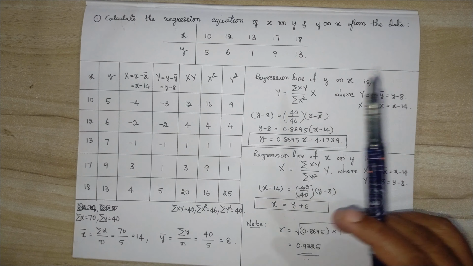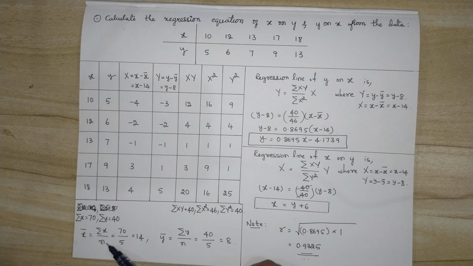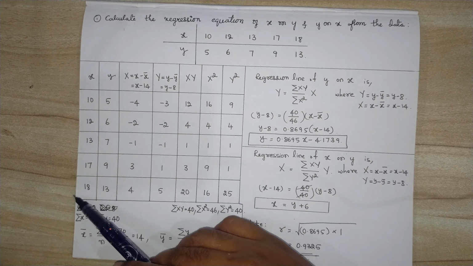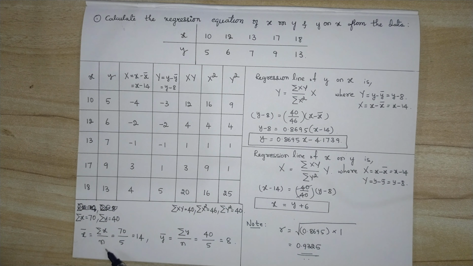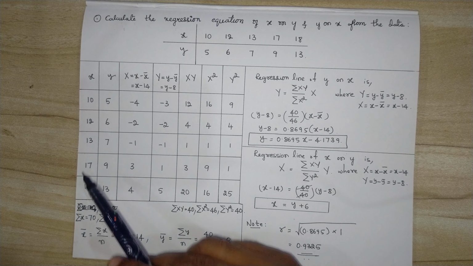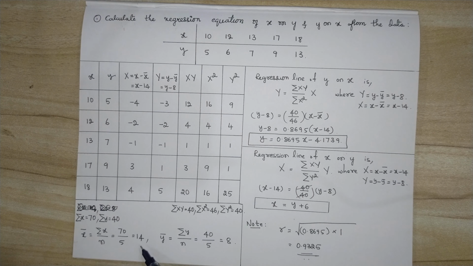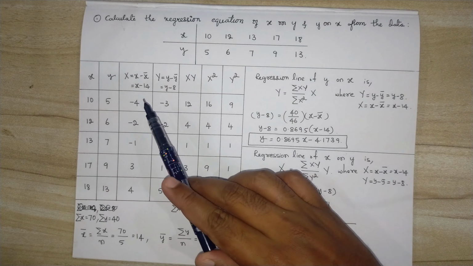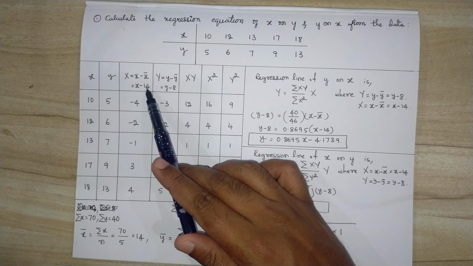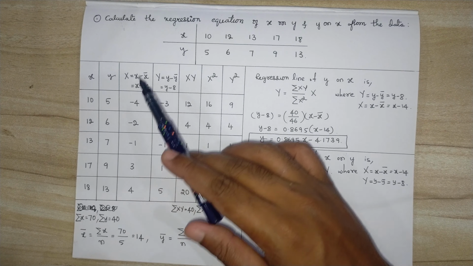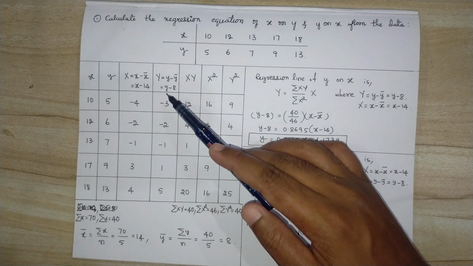How can you calculate x bar? It is the summation of x divided by n. What is n? It is the number of given values of x. So 5 values are given, so n equals 5. And the sum of these x values is 70, so x bar is 14. And similarly y bar is 8. After finding x bar and y bar, we have to substitute here and calculate the sum of these x values and the sum of these y values.